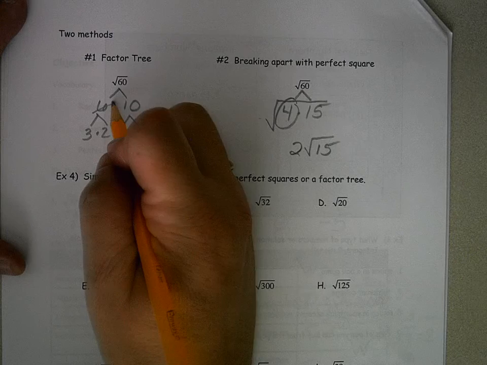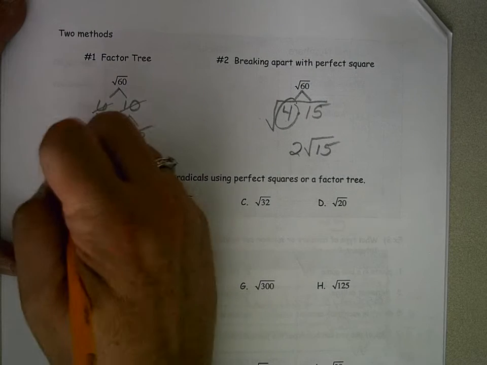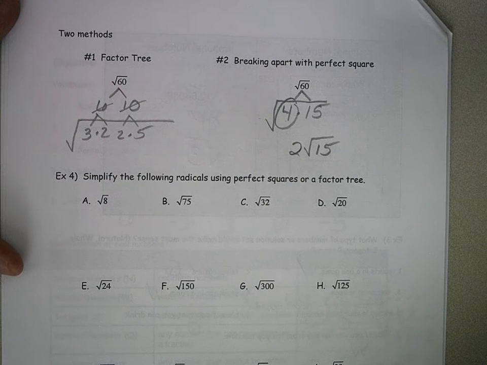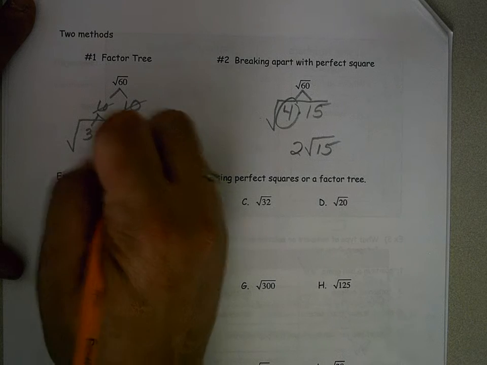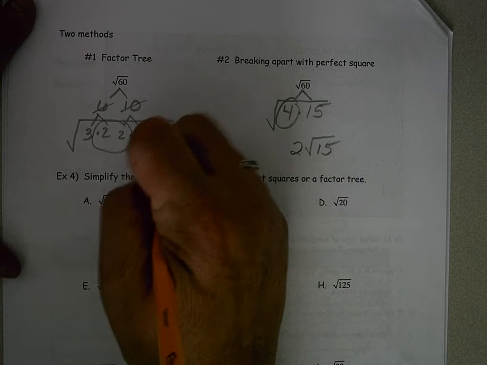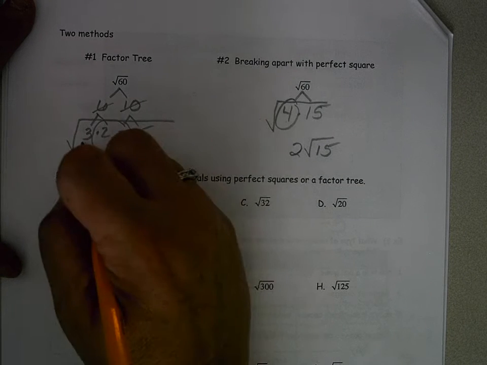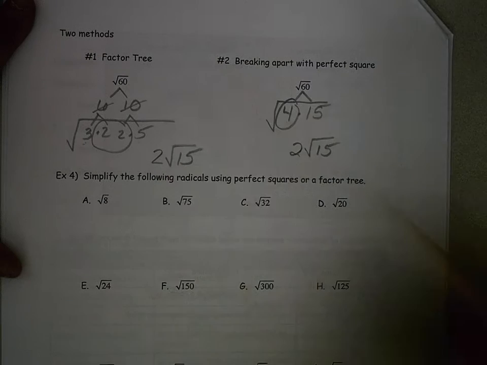And I'm going to cross out those numbers that we broke up. Now this is all still underneath the square root sign. And these pairs can come outside, which is 2. And then underneath the square root sign, you still have a 3 and a 5. So 2 square root of 15.